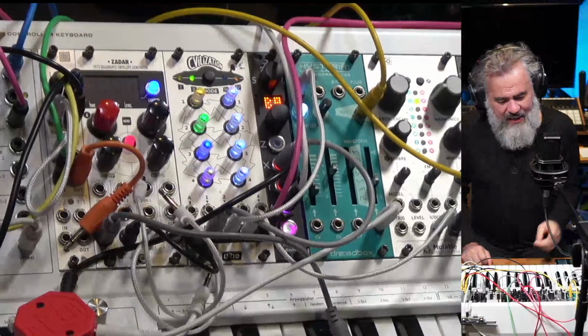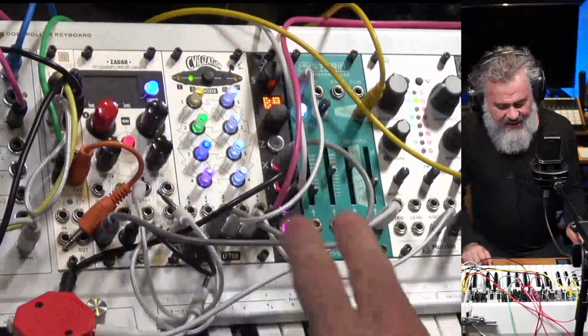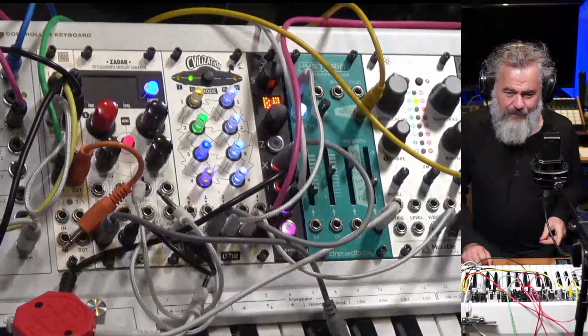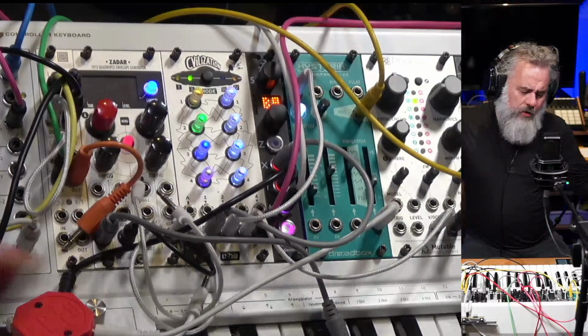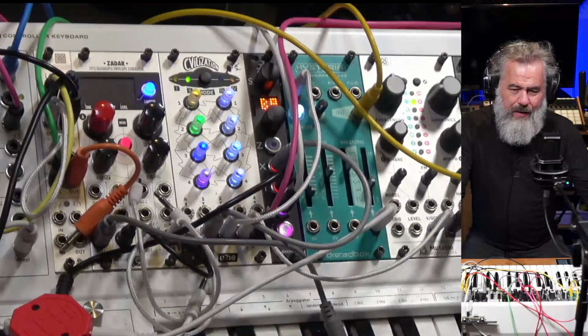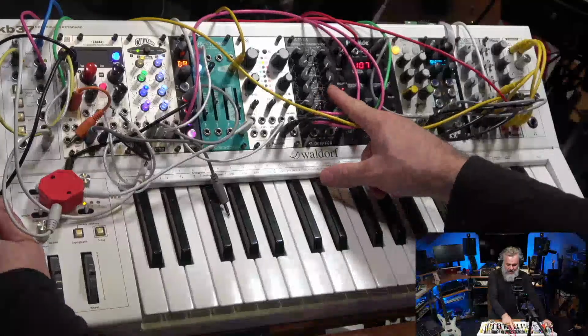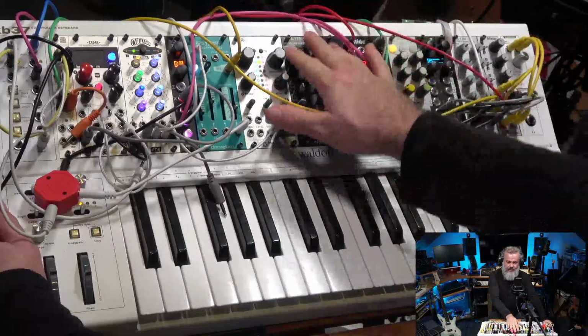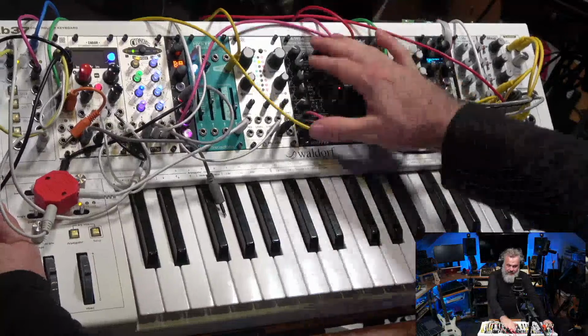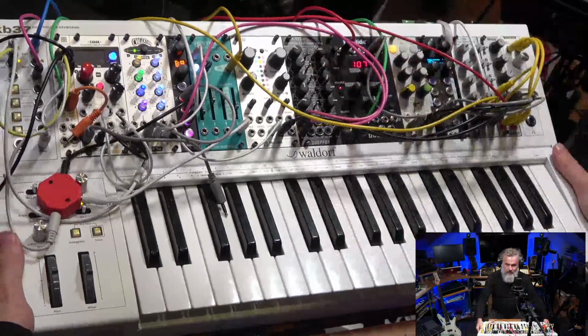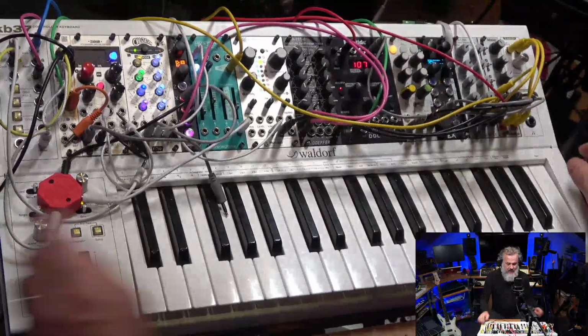Right, so we're talking about the second mode of the Civilization. Some of you who saw the show a few weeks ago heard me talking about the Doepfer A-116 on this module here, which is like a complete synth voice in itself. When I first installed it into this Waldorf KB37, it did my head in because I couldn't get it in tune.